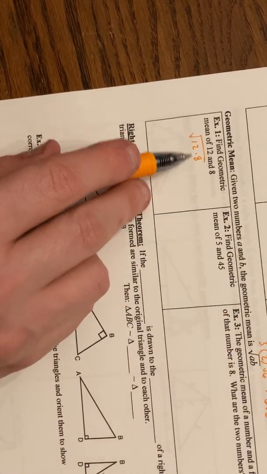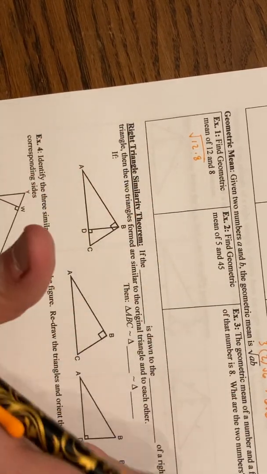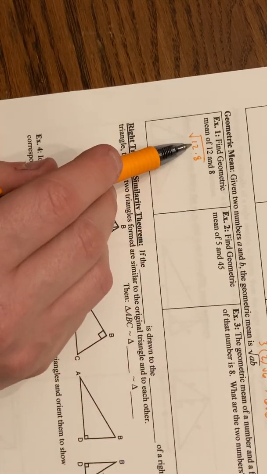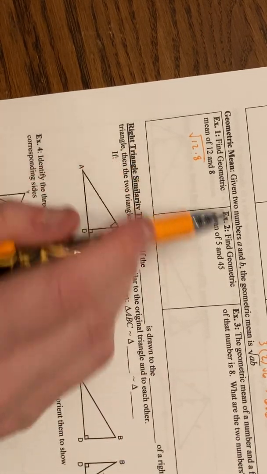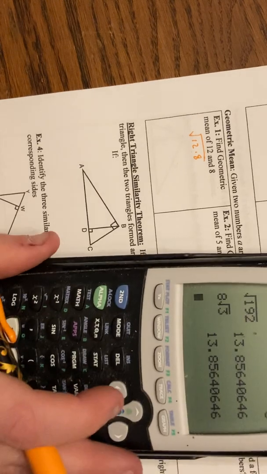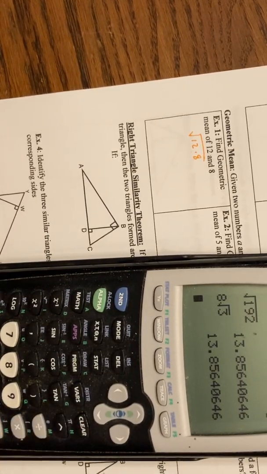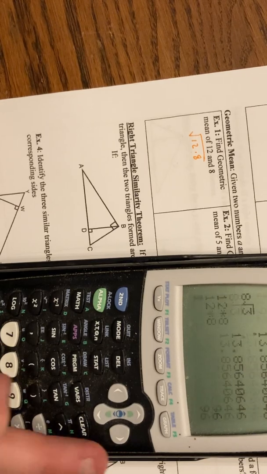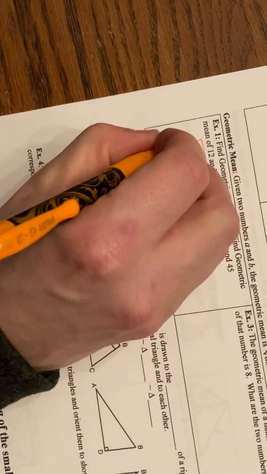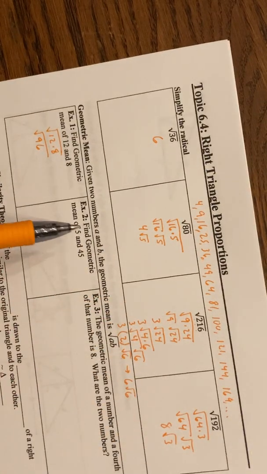Now, you could break these up individually, and that would be fine too. You could call this 4 times 3. You could call this 4 times 2. But what I like to do is put it all together. 12 times 8 is 96. So I'm going to begin with this, and now I'm back up to what I was doing here.